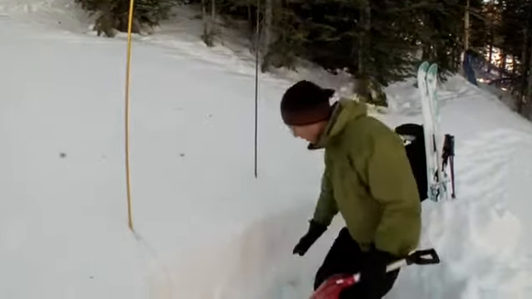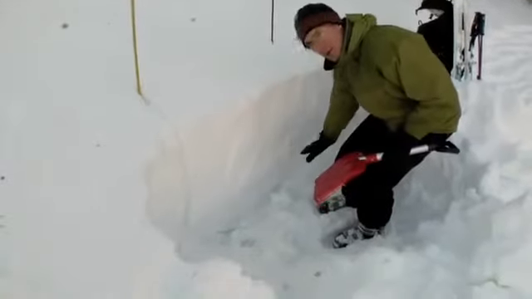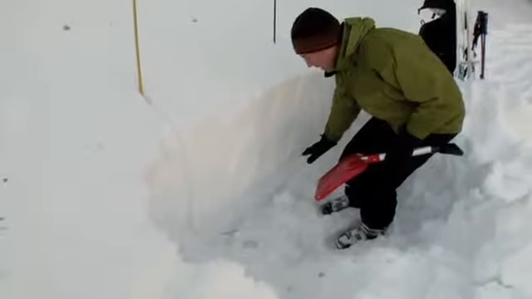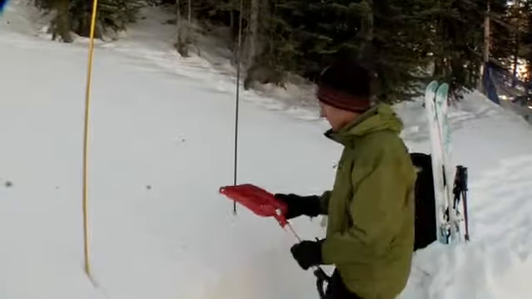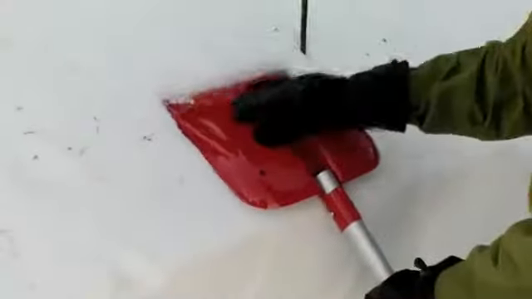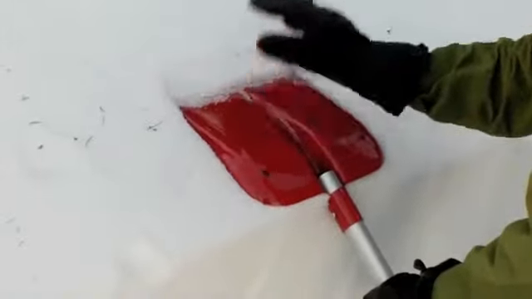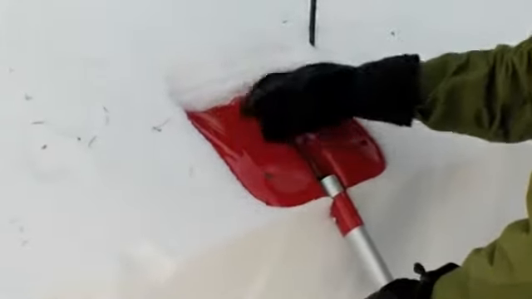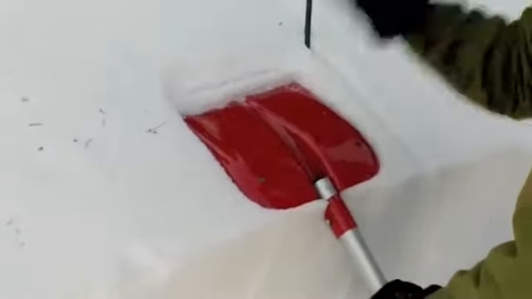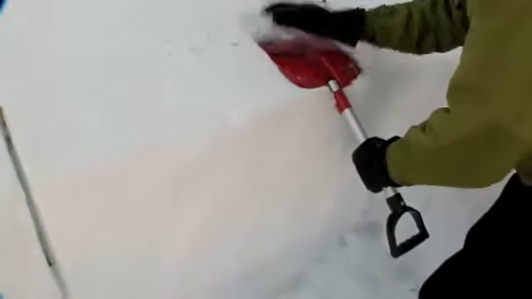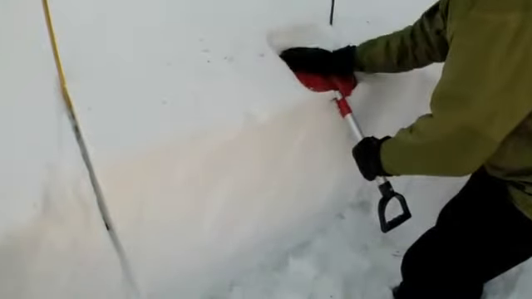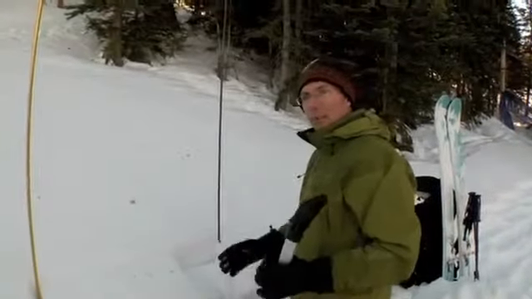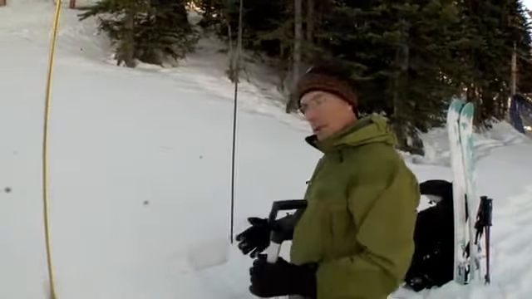And we're looking at not only whether or not this fracture initiates down in our weak layer, but also whether or not that propagates across the entire block. That would be an ECTP, or an extended column test that propagates.